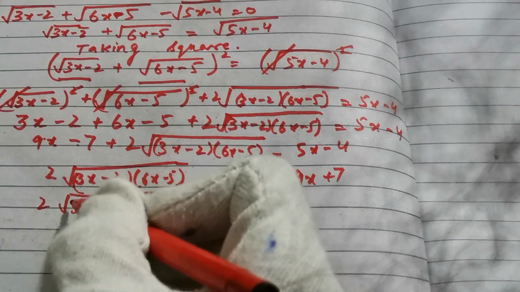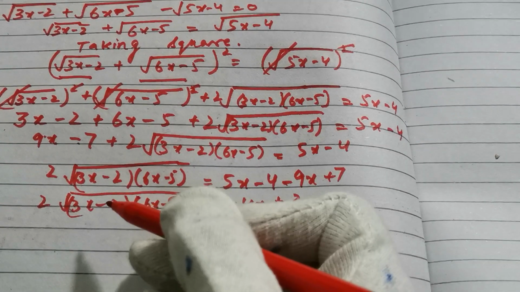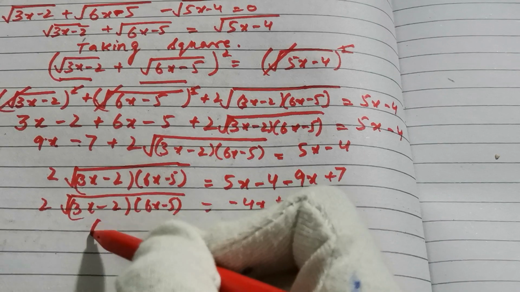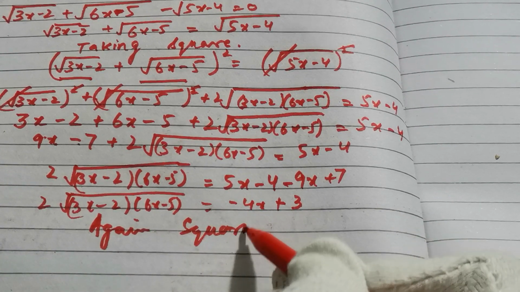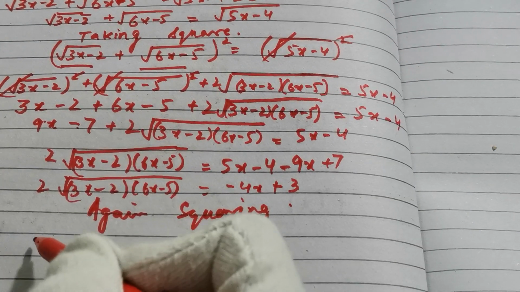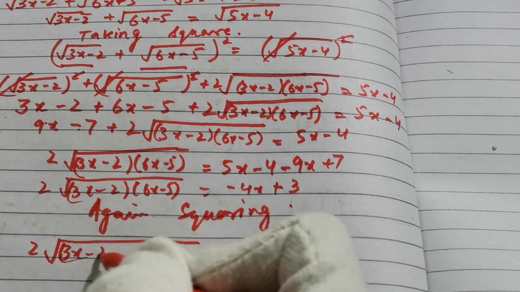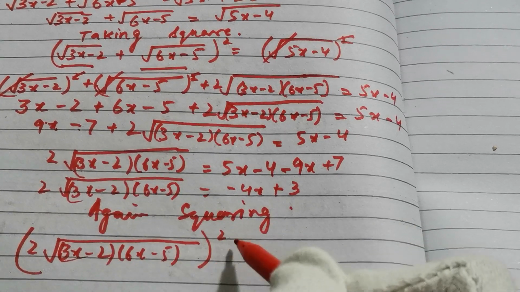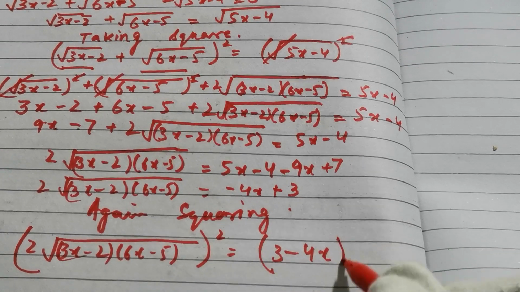Now what we will do, again we will take the square for eliminating the under root. Again squaring: (2√((3x − 2)(6x − 5)))² = (3 − 4x)².